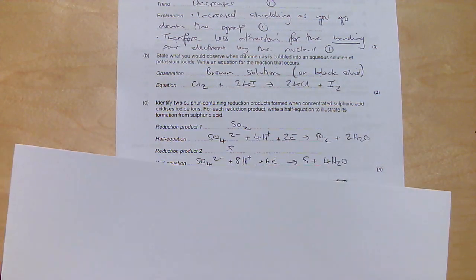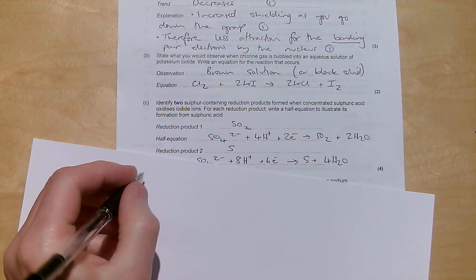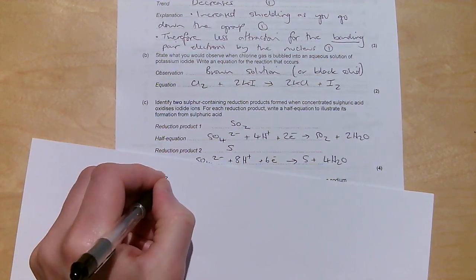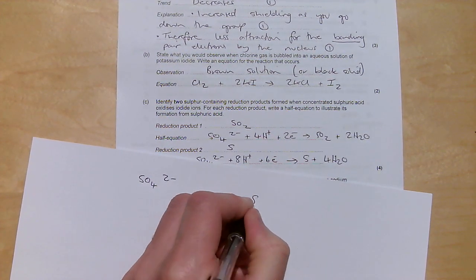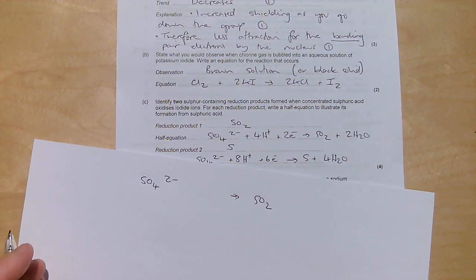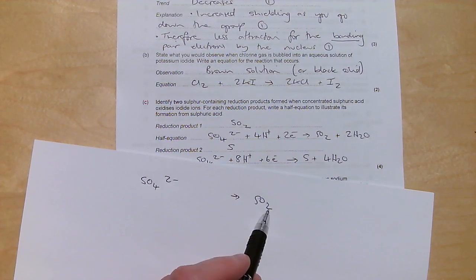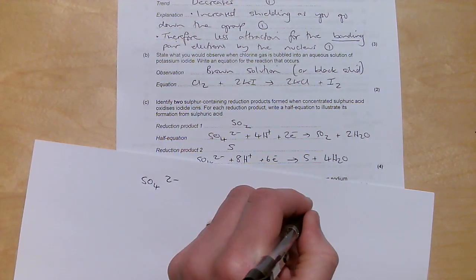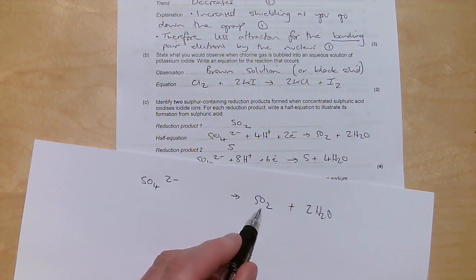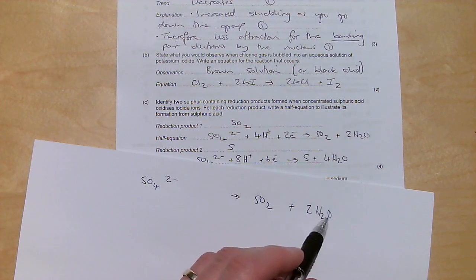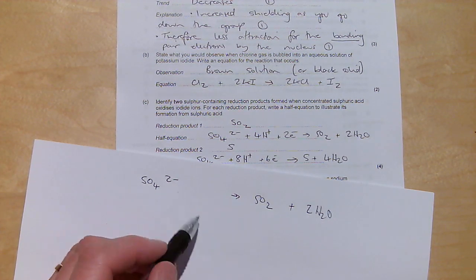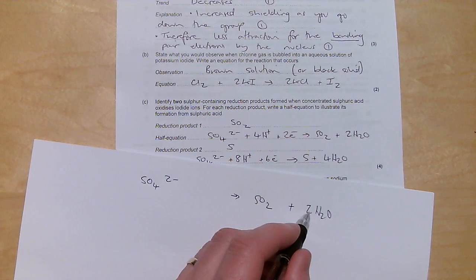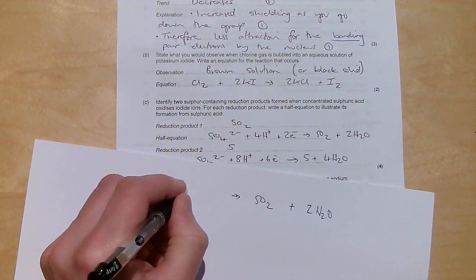I want to go from SO4 2- to SO2. Like any half equation, I've got 4 oxygens on that side, I've got 2 oxygens on that side. So I need 2 H2O on this side to make sure I've got the right amount of oxygen. I've got 1 sulfur, that's okay. But when I do this, I've got 2 times 2, which is 4H+.